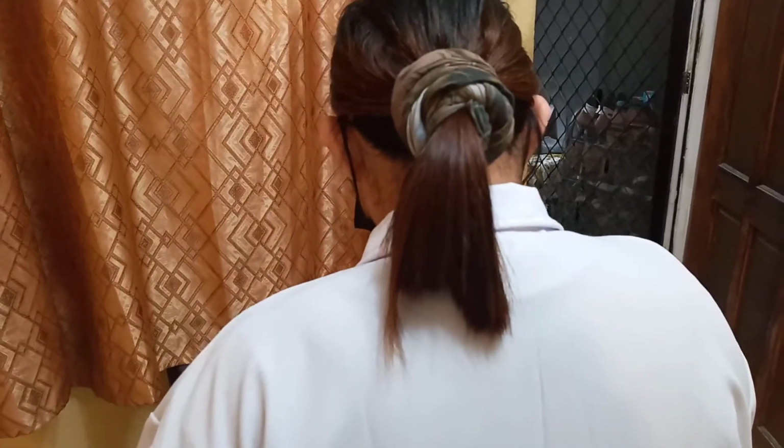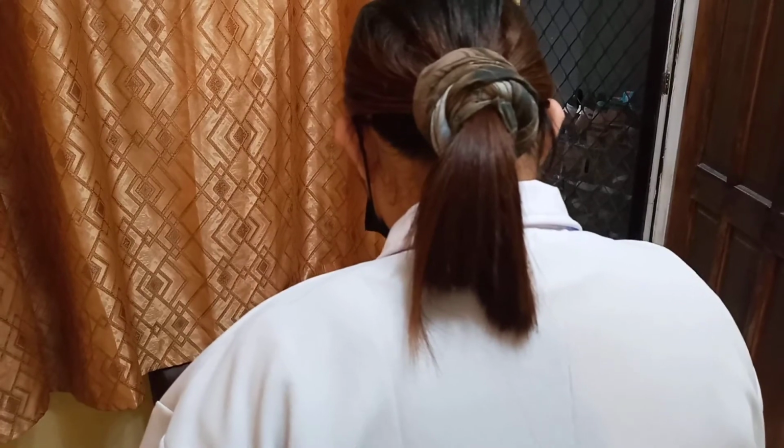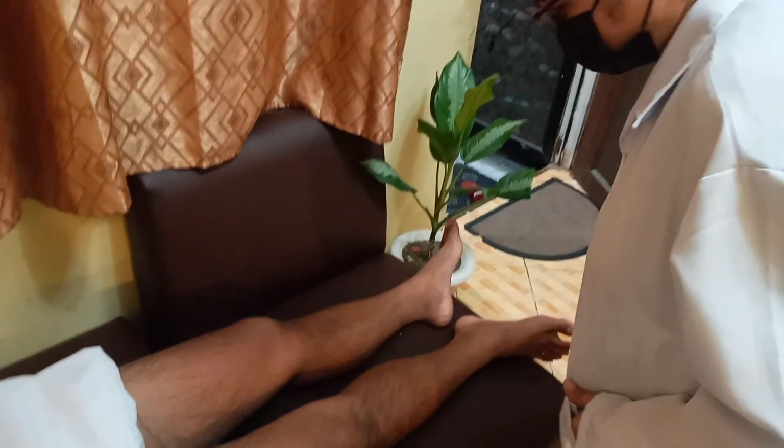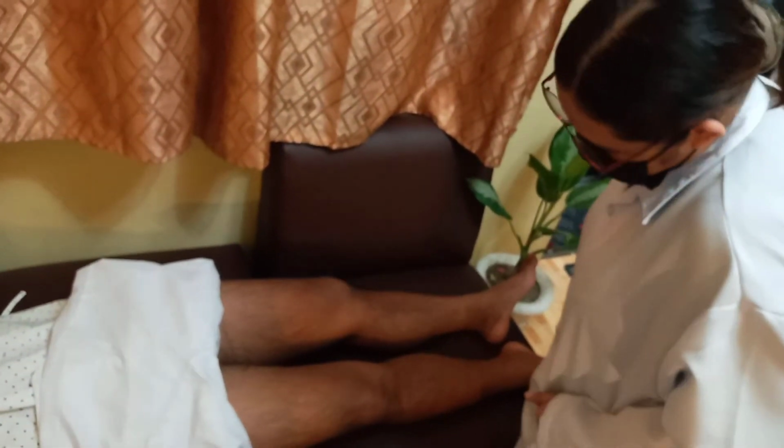So to assess the vascular system, inspect the patient's legs. Observe the skin color and condition, hair distribution, and nail integrity. Look for abnormalities such as asymmetry, lesions, and edema.